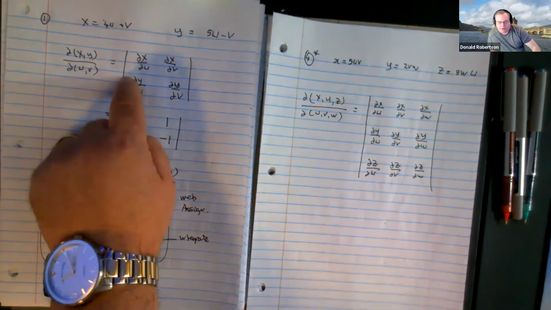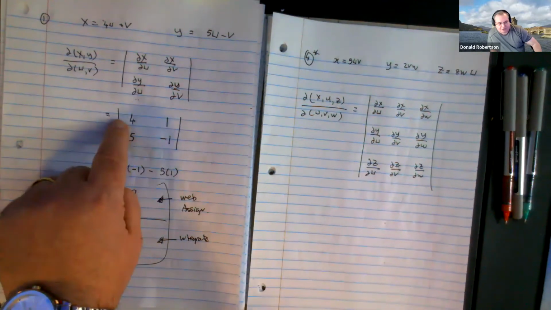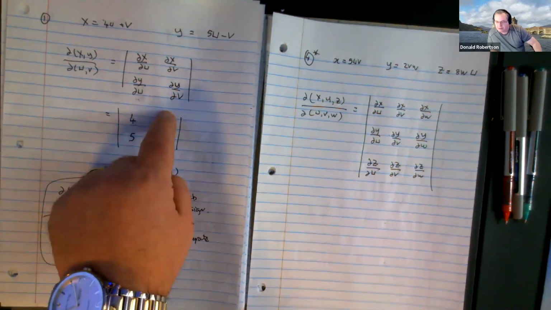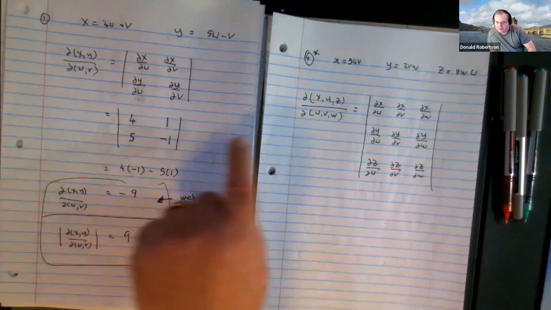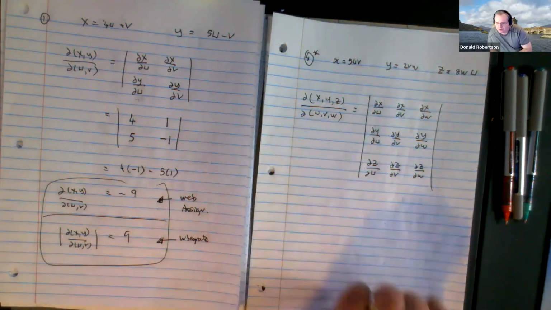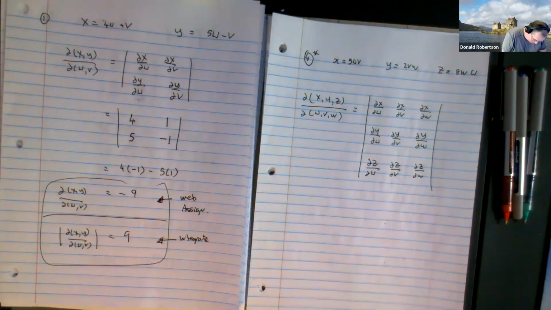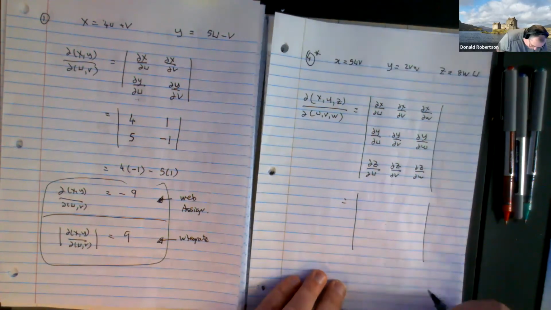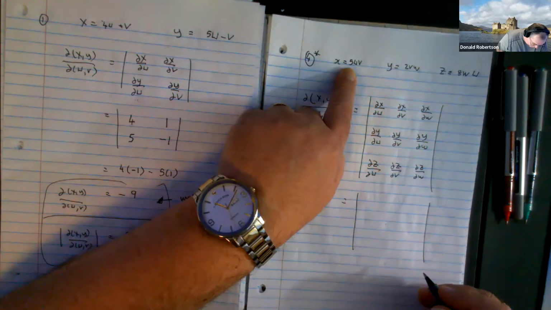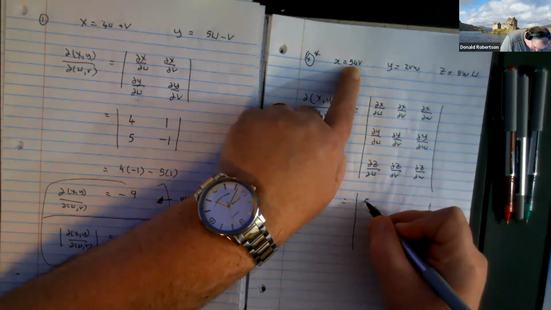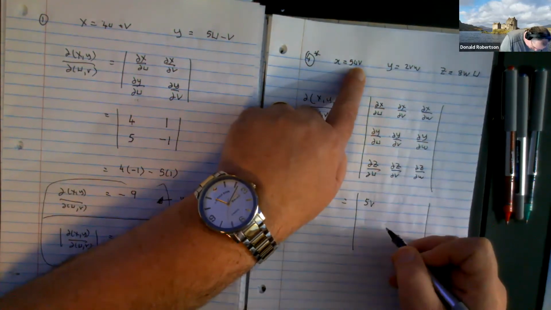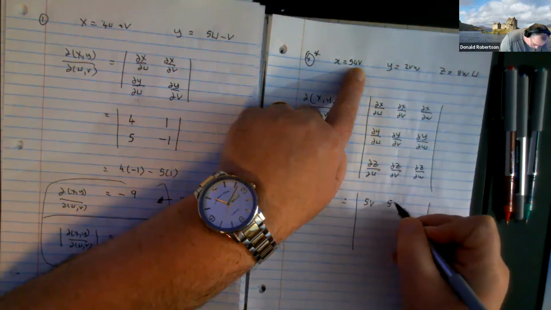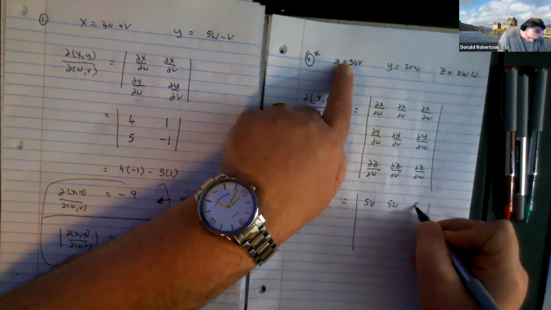Now, the ones we are really going to be dealing with when we do integrals are the 2 by 2 guys, right? And they're easy to do. Major diagonal, take away minor, right? When you've got a 3 by 3, the formula is much more ugly than that. But let's put in some values first before I start talking about the formula. If you differentiate this guy with respect to u, you get 5v. With respect to v, you get 5u. And with respect to w, you get 0.